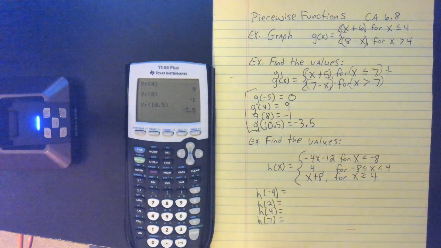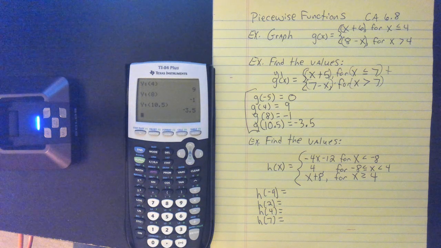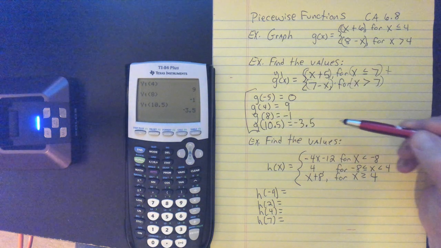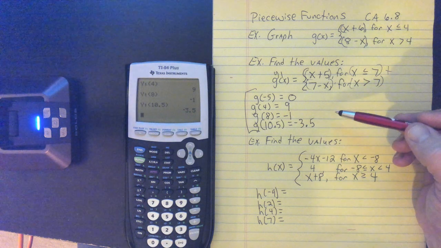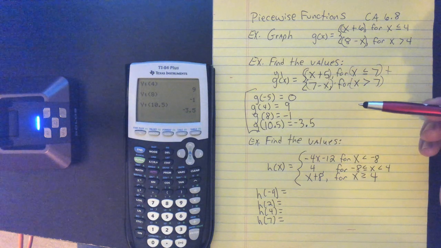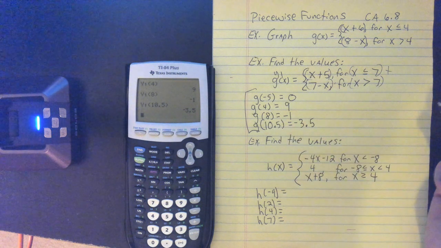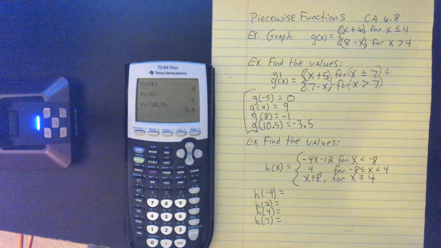Alright, so that's why I like doing this method, because you can actually hit them decimals pretty quick doing this, to where if I put them all in my graph and then went to the table, I might not have x values that are decimals, and I'd have to do it another way. Alright, so let's see, I got one more example.